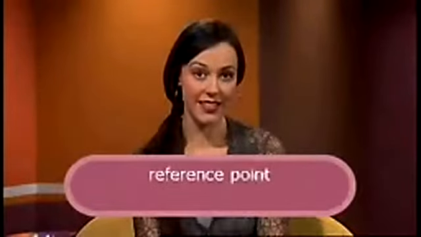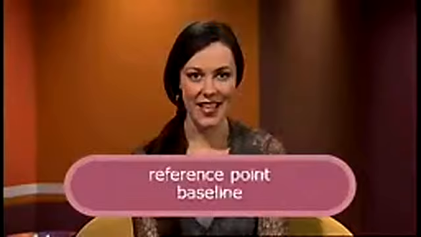His starting point is the jarrah forest. He calls it his reference point, his baseline. He means that he can compare other landscapes to this particular jarrah forest. Okay, so we've looked at some words you can use to describe spatial relationships in a description.